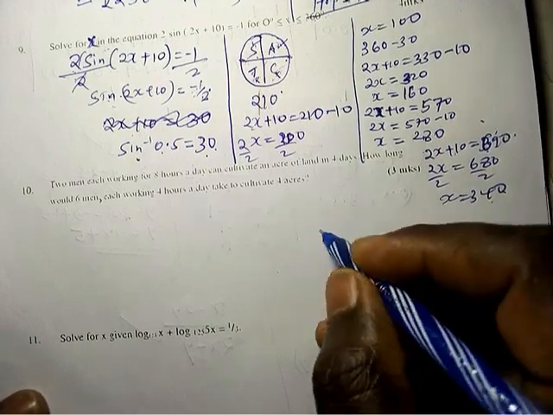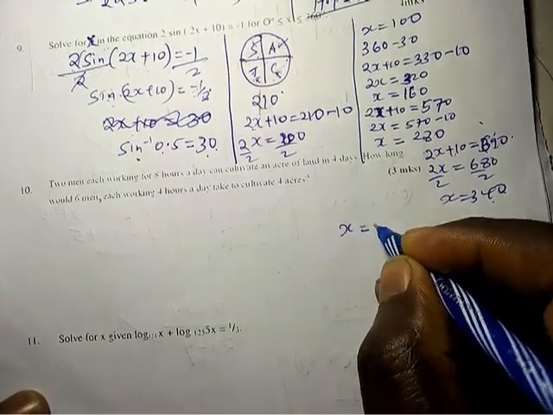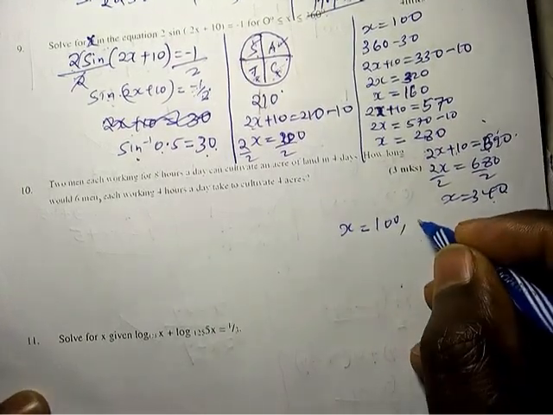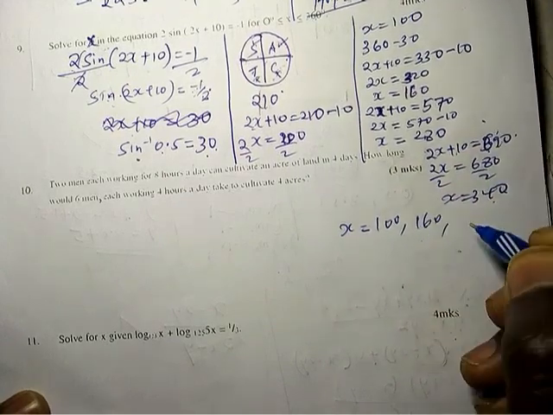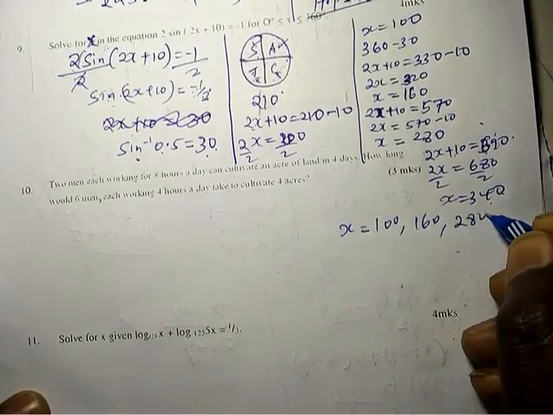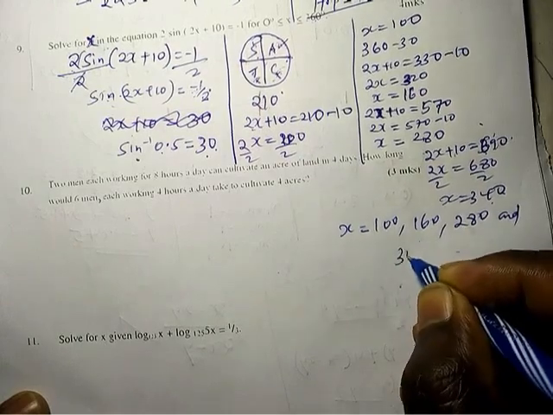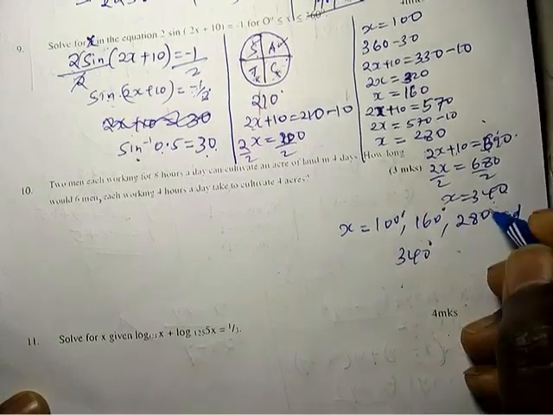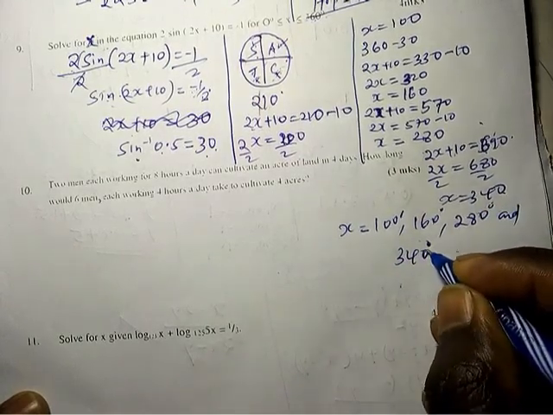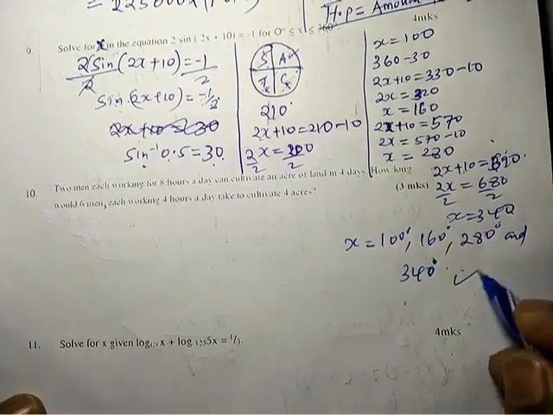So our angles x will be 100, 160, 280 and 340 degrees. Those are going to be our angles.